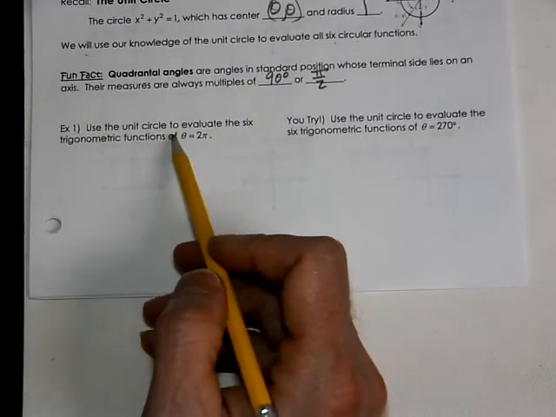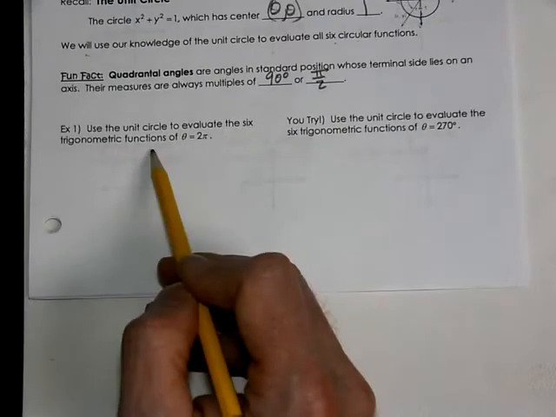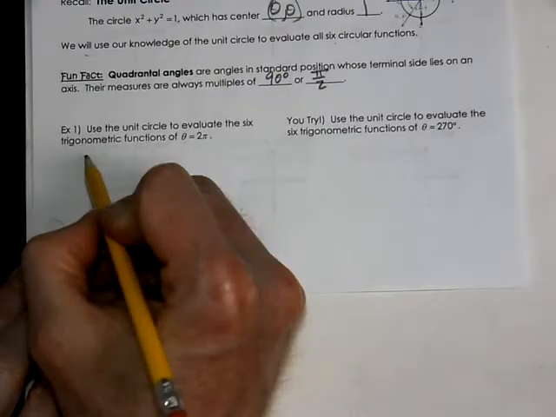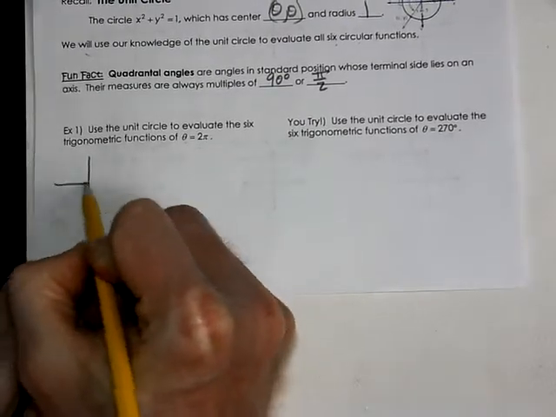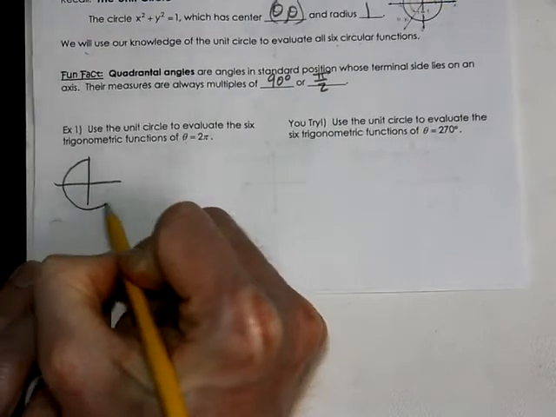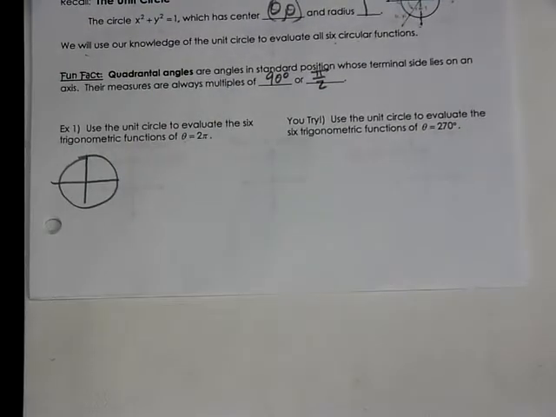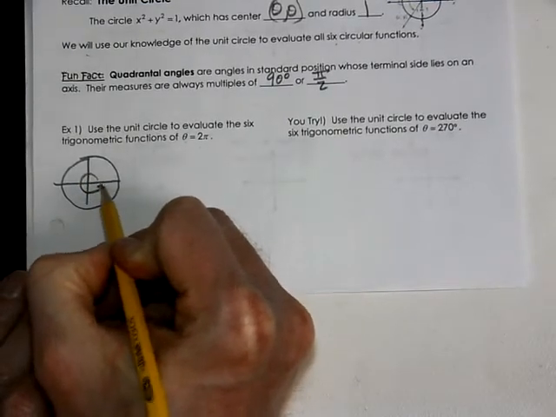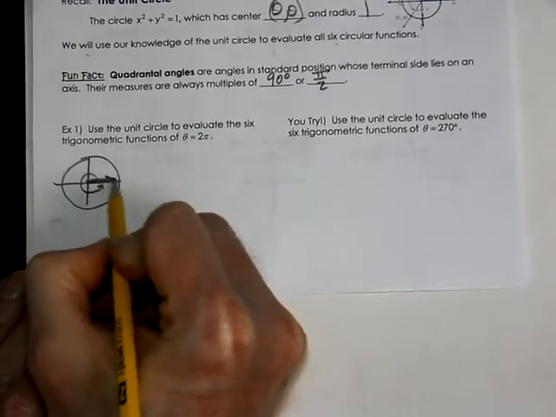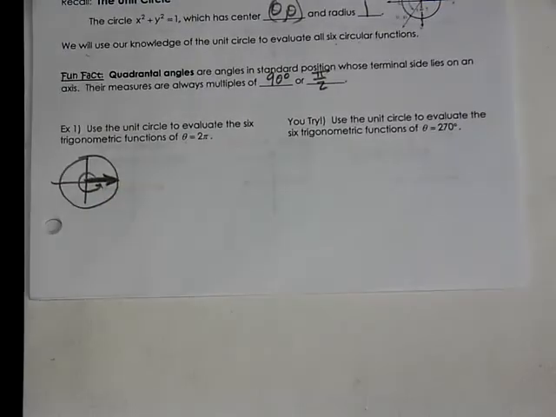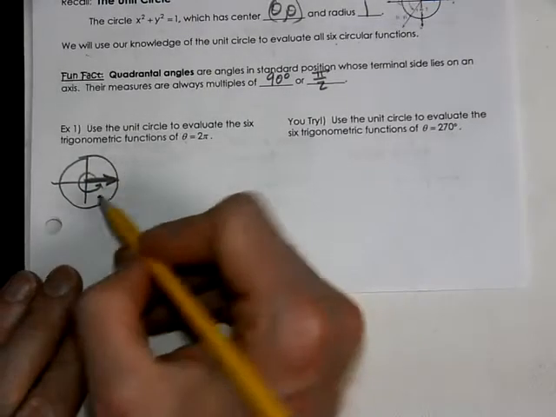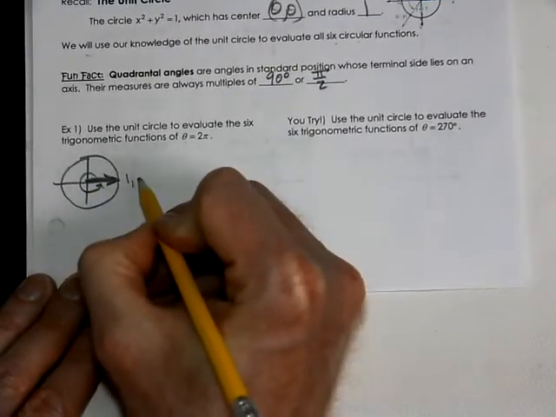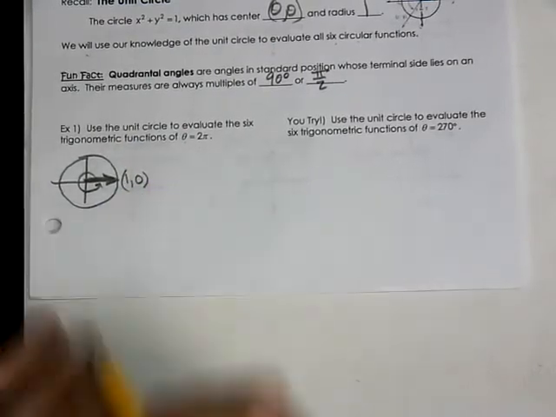Here we're going to have the unit circle. We're going to evaluate the 6 trig functions for when theta is 2 pi. I like the geometry aspect of it, so I would encourage you to draw your circle. We're talking about the angle that goes all the way around, and it comes right back and points down the positive x-axis. That coordinate there has 1 for x because it's 1 to the right, and it's up and down nothing, so it's 0 for the y.